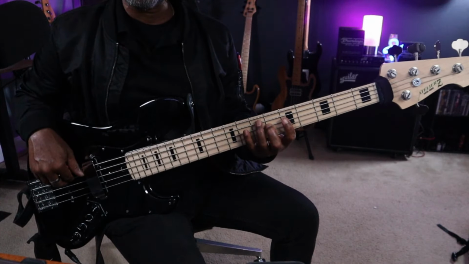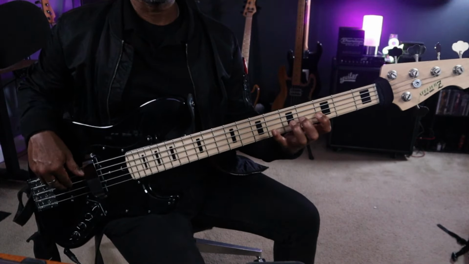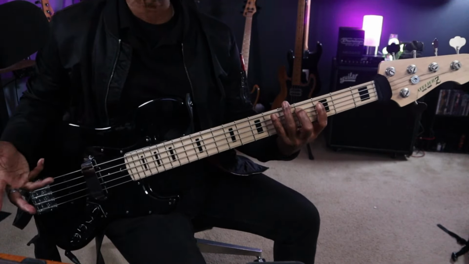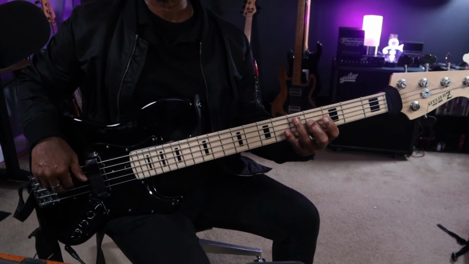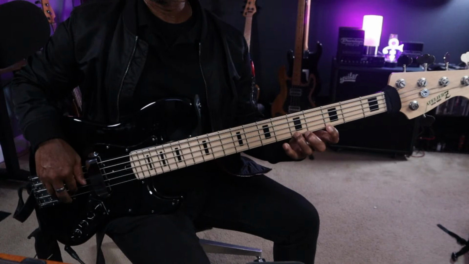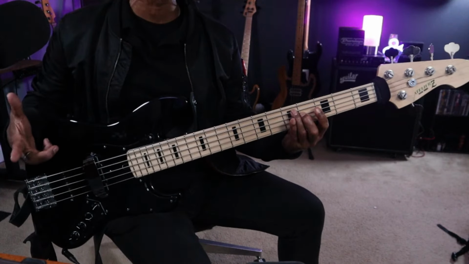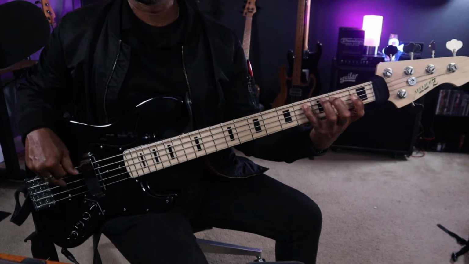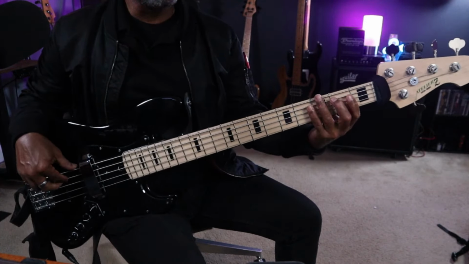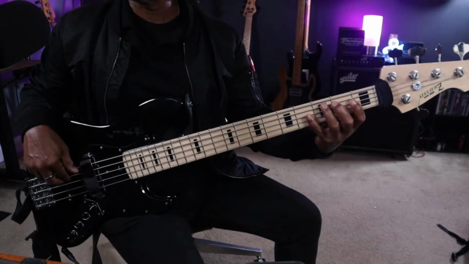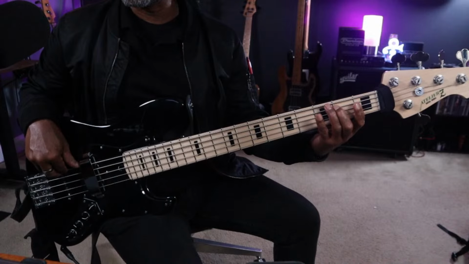Where's a fourth away from E flat? A flat. Now I'm going up in fourths, so where's a fourth away from A flat? Oh, it's D flat. But for you 5 stringers, oh, D flat, can I play D flat lower? You understand what I'm saying? And then where's a fourth from D flat? G flat. You understand what I'm saying?